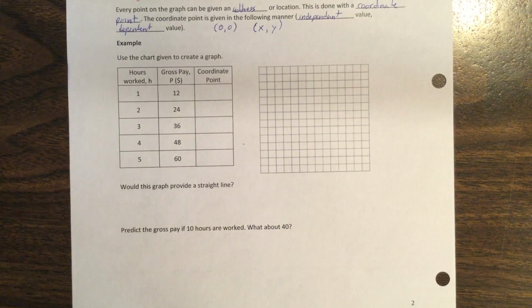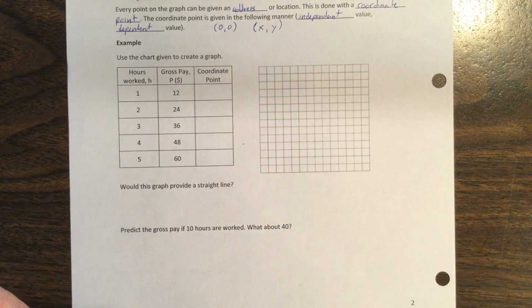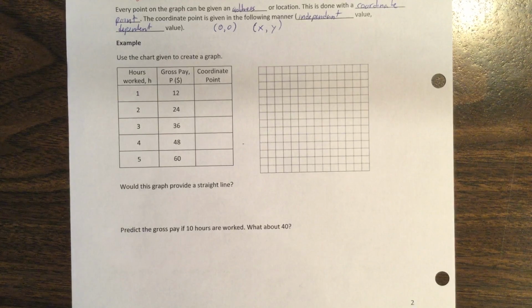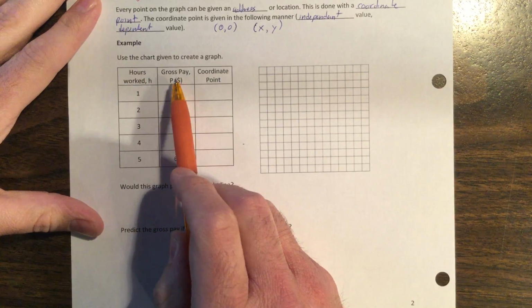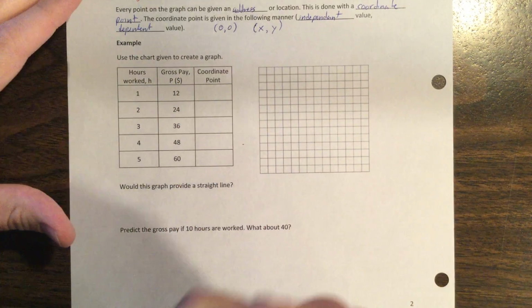So let's take a look at a contextual problem, and I'm going to look at a few contextual problems as we go through here, and it's going to be something that we're going to work through a little bit. So this first contextual problem gives us an example of the number of hours worked to the gross pay, or how much you would get paid based on how many hours you work.